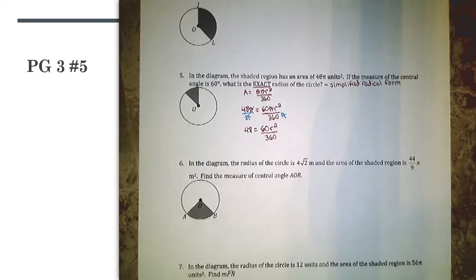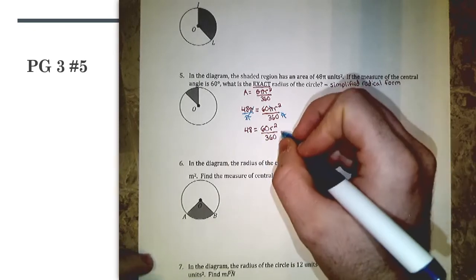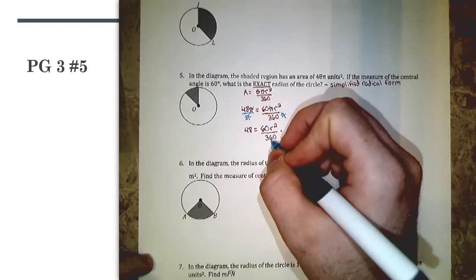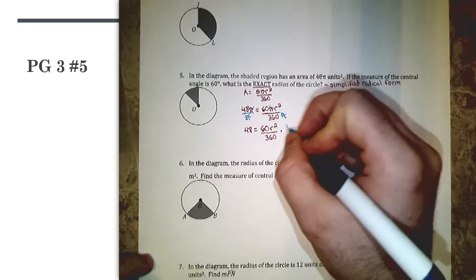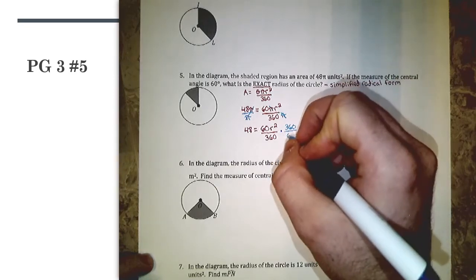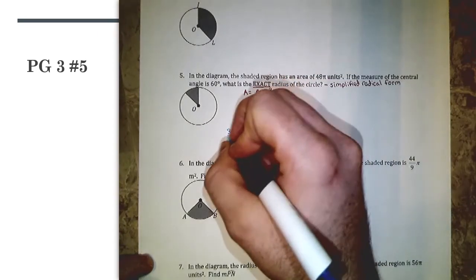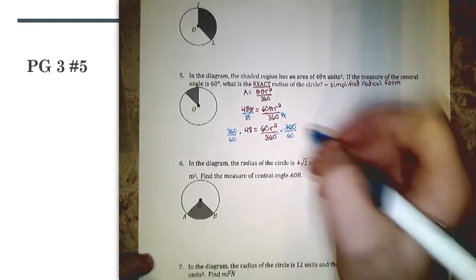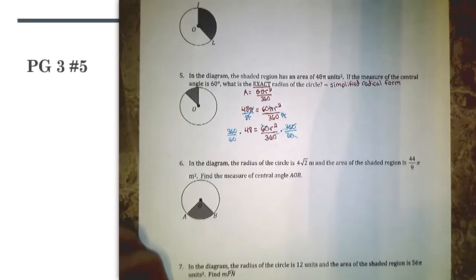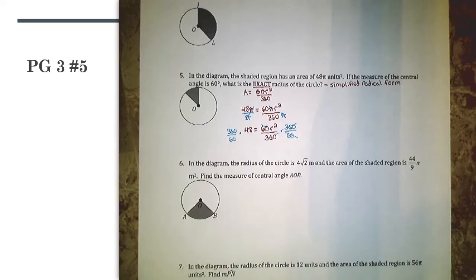Now I'm trying to get that radius squared by itself. So the way we're going to do that is I'm going to take this 60 over 360, and I'm going to flip them. The whole reason I do that is so I can do the same thing to the other side. When I do that, it cancels out here and here and there and there. So the whole point is to cancel it out on this side. So we do it to this side as well.